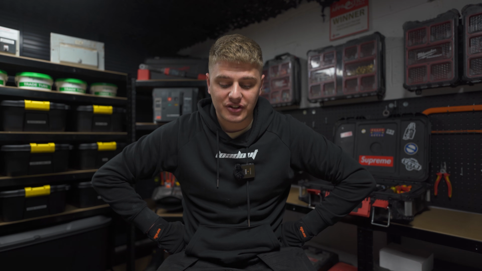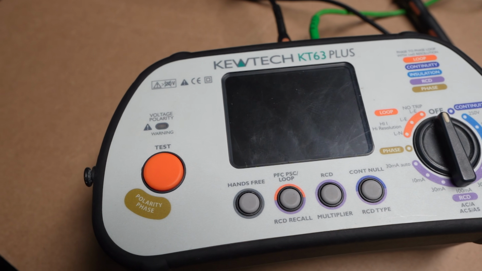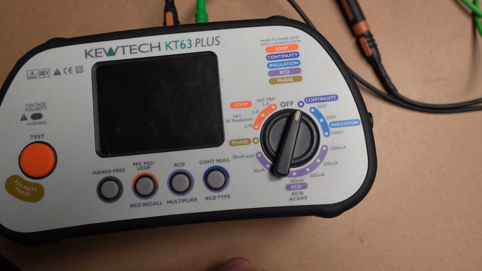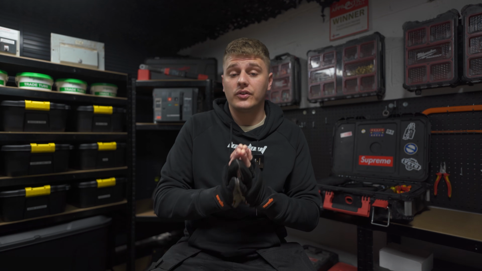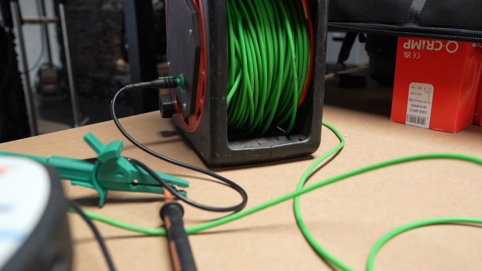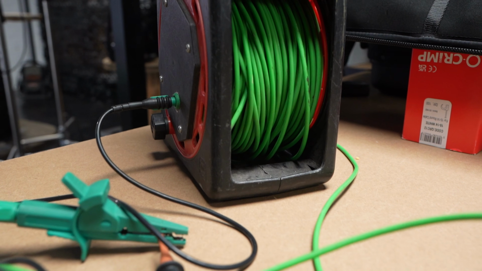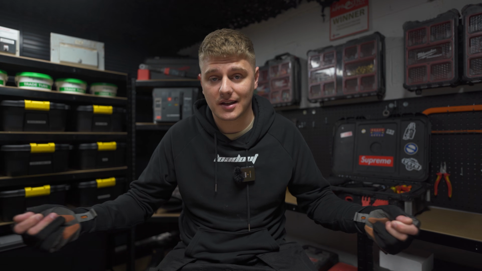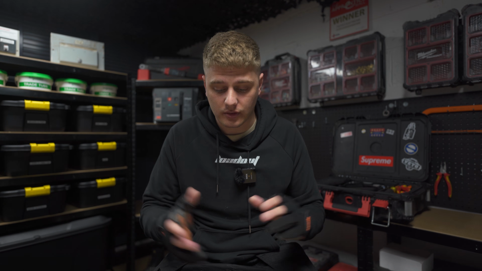So how do you actually test a bonding conductor? Firstly, you'll need a low resistance ohmmeter or a multifunction tester configured to this setting. You'll also probably need a wander lead, which is effectively an extension lead for your probes. Because of the distance between the origin of the installation and the bonds, the leads of your tester probably aren't going to reach. So yeah, you can use a wander lead.